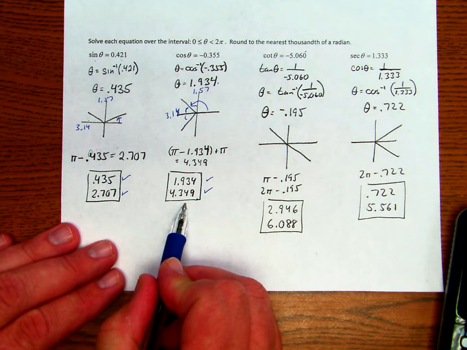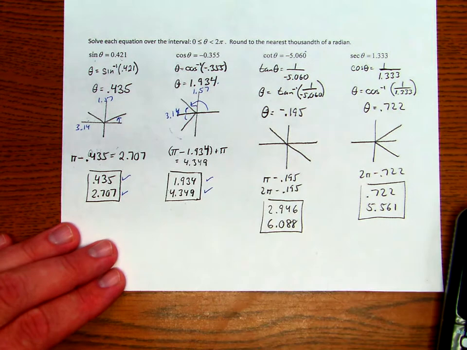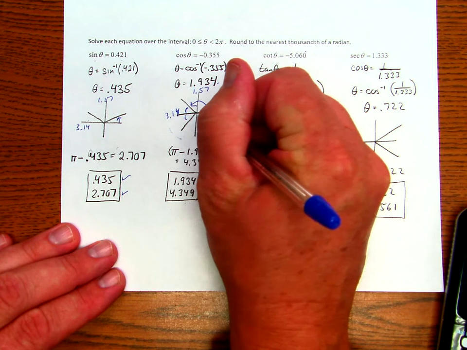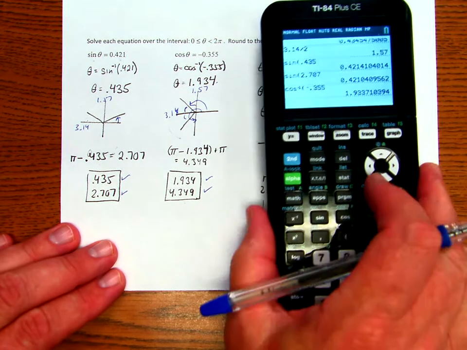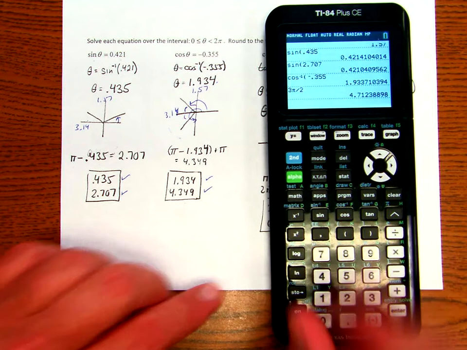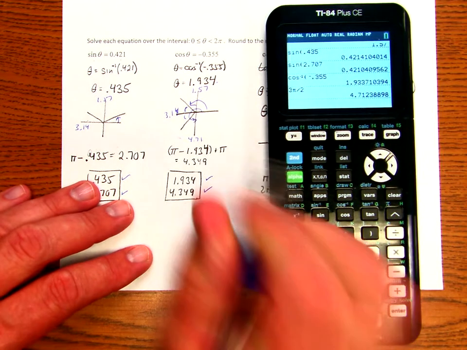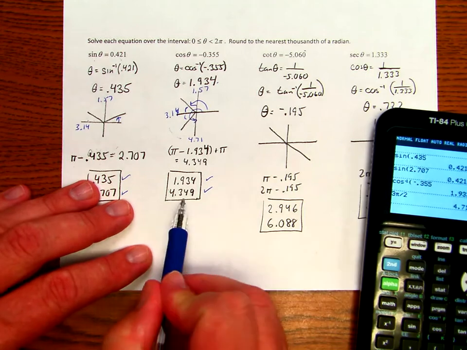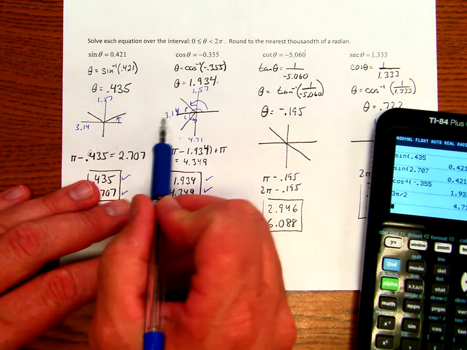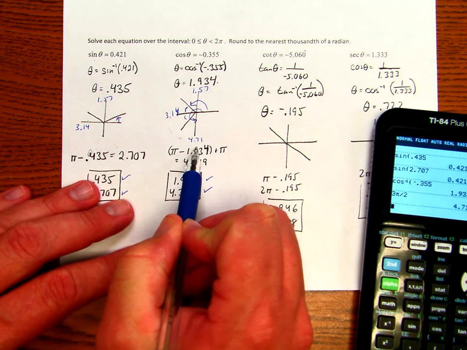Just to verify that it lands in this quadrant, remember in radians all the way to there is 3 pi over 2, about 4.71 radians. So 4.349 falls between 3.14 and 4.71. It doesn't guarantee it's exactly correct, but it's certainly reasonable.